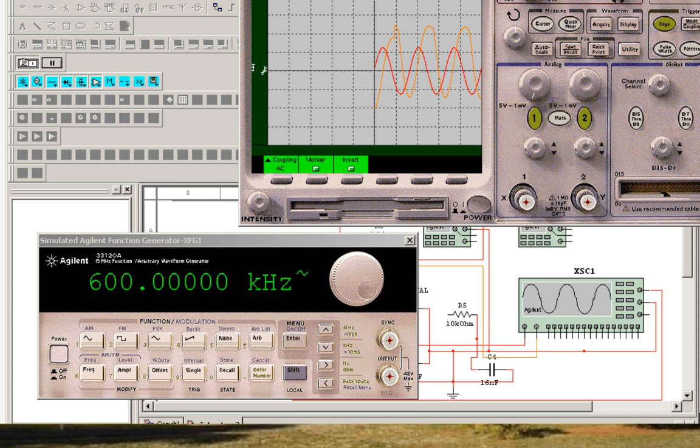It started out with a little distortion. Oh, there's distortion there. Yeah, there's still distortion in there. It looks good at 500.